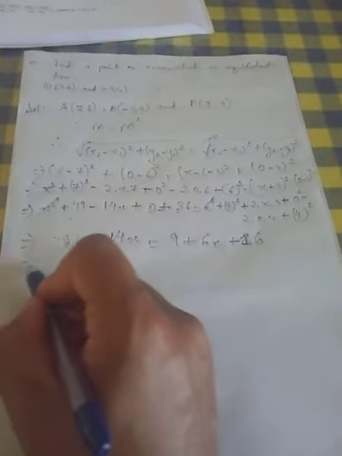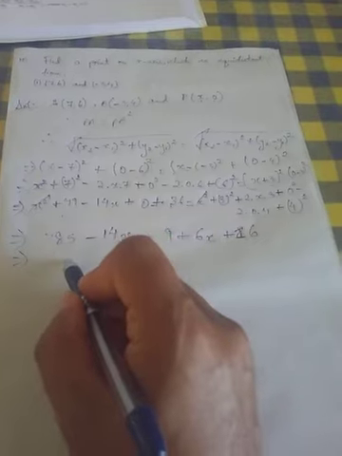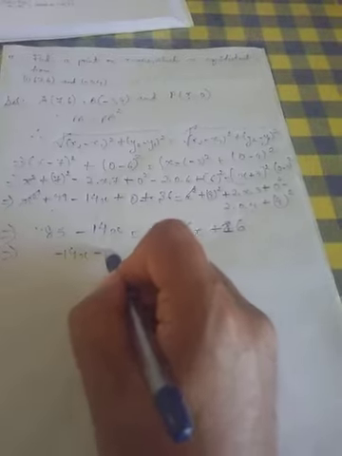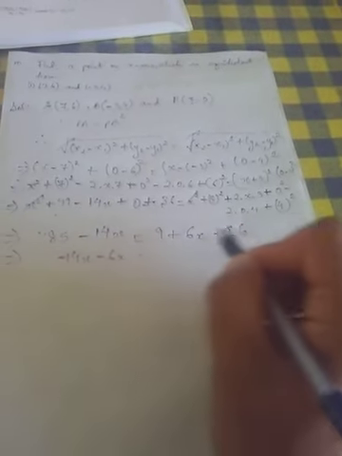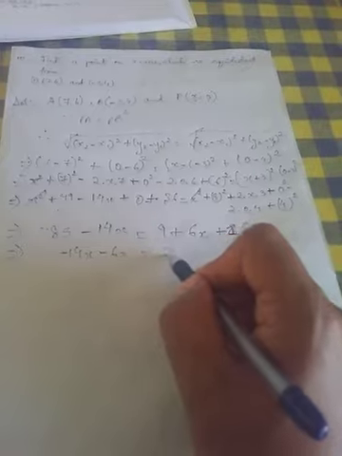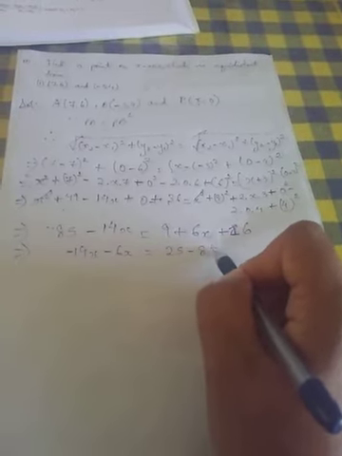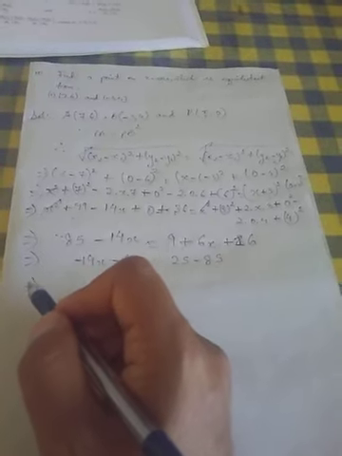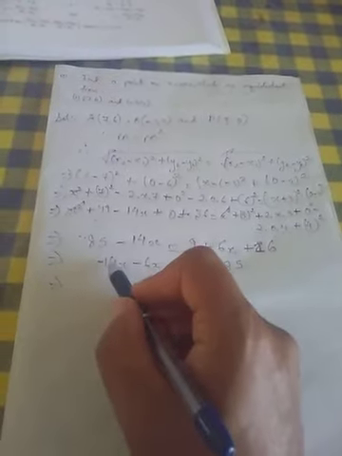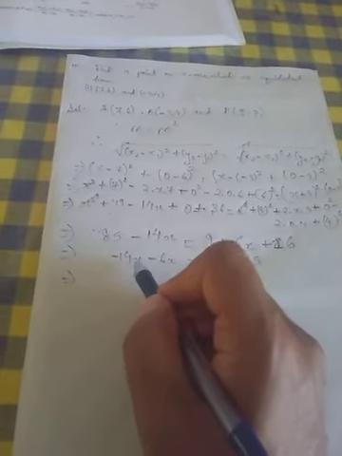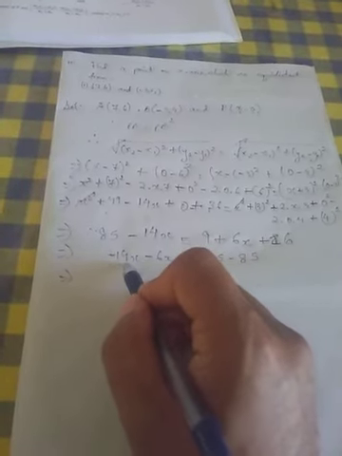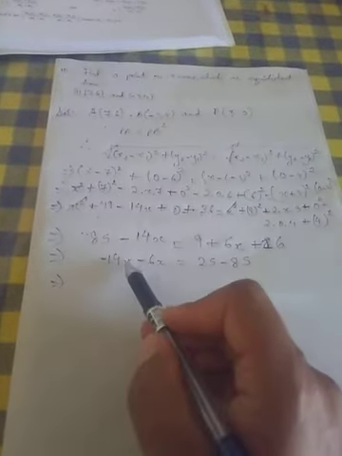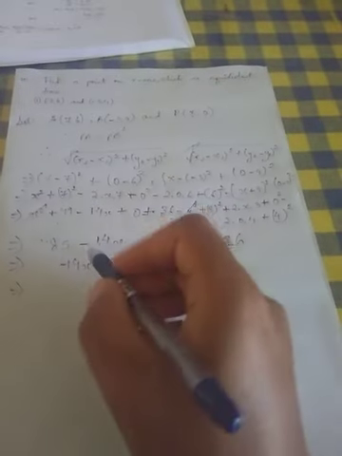So we get minus 14x; bring 6x to the left hand side, minus 6x will be equal to 9 plus 16, which gives 25, so 25 minus 85, which is minus 60.